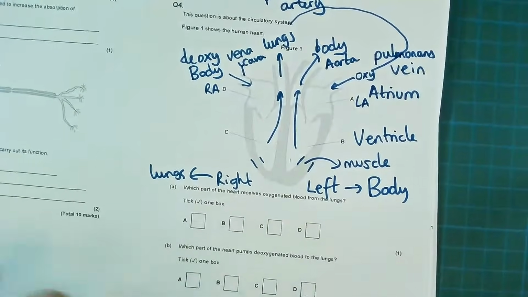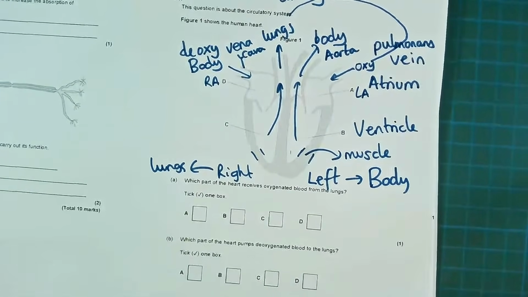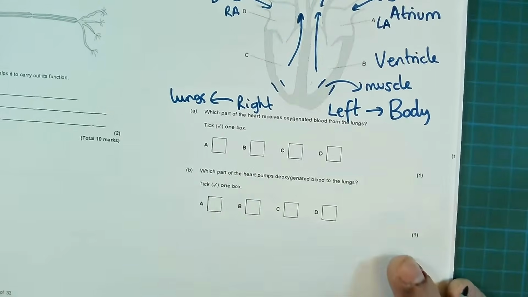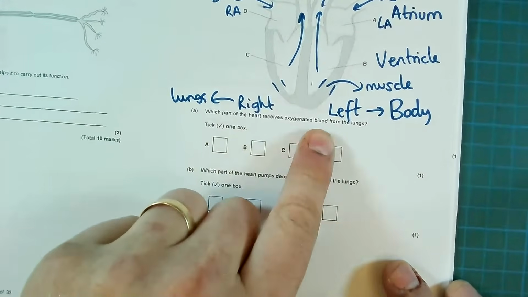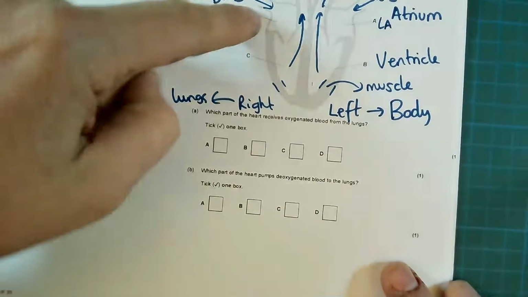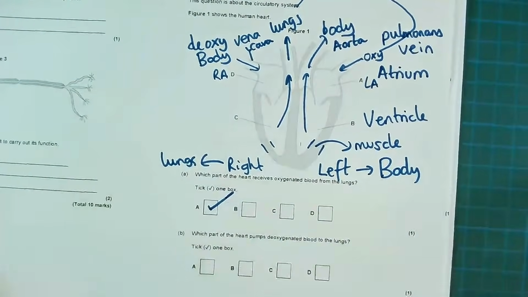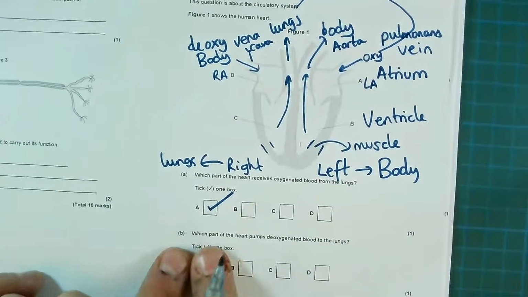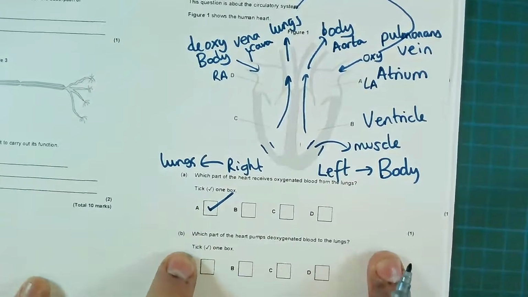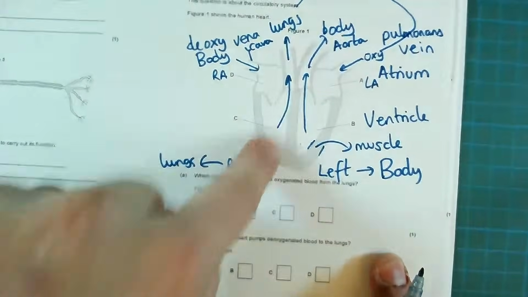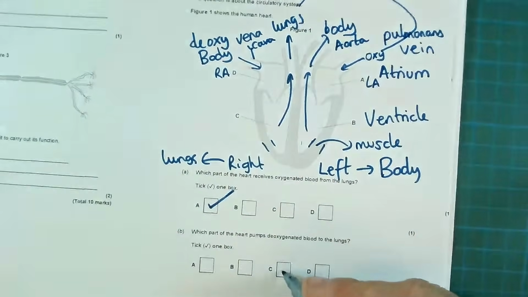Right, the questions. I see you've already given it a go. Beautiful stuff. Which part of the heart receives oxygenated blood from the lungs? We've come in here on the left-hand side, and we've got that blood in from the lungs. That makes it A, the left atrium. Which part of the heart pumps deoxygenated blood back to the lungs? Here, I've got the deoxygenated blood going back to the lungs. So that is actually C.